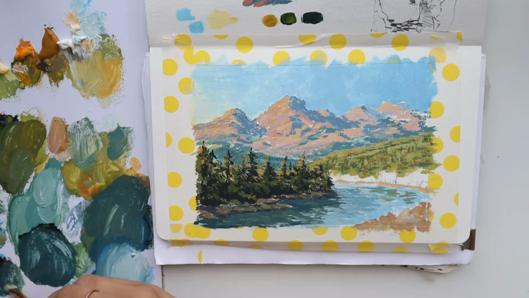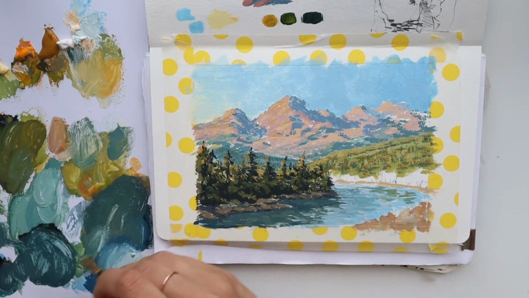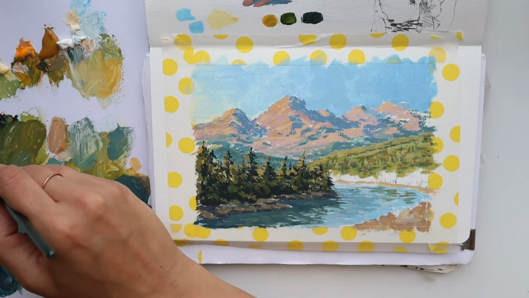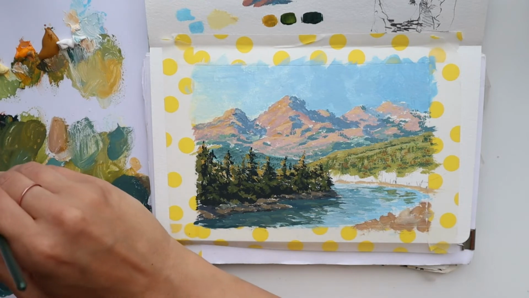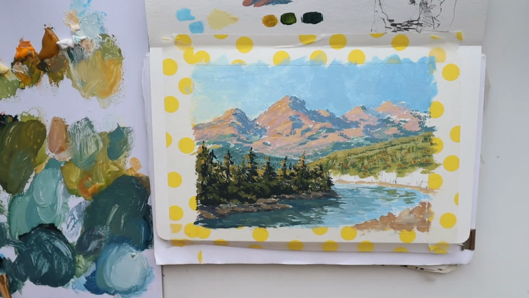You can just go ahead and put the shadows under these rocks right away. So as usual, just some blue and red ochre and a little bit of white.